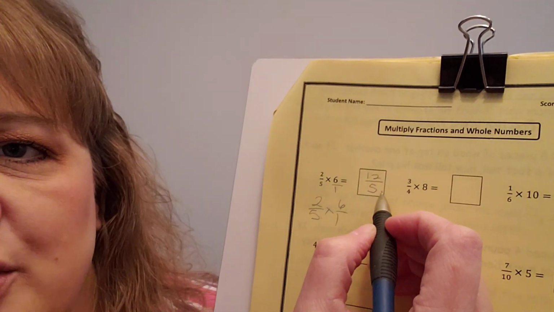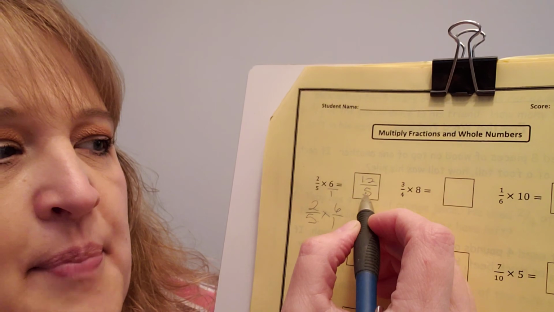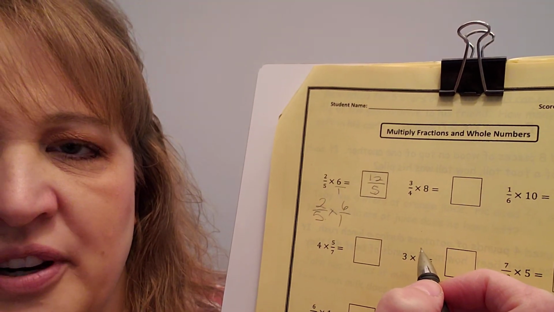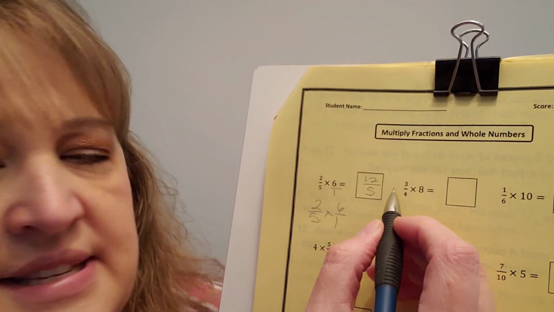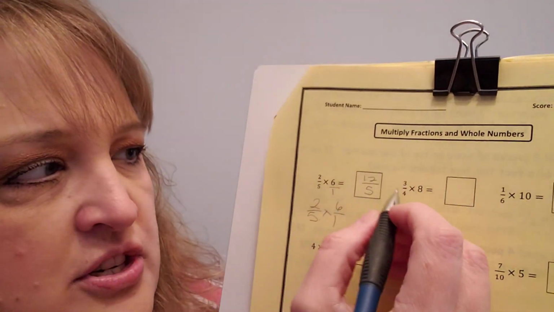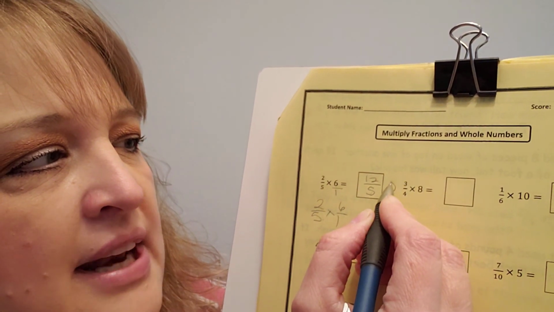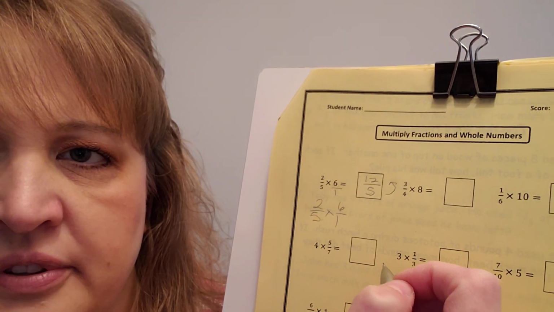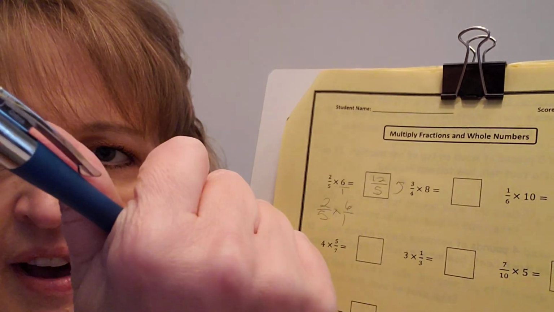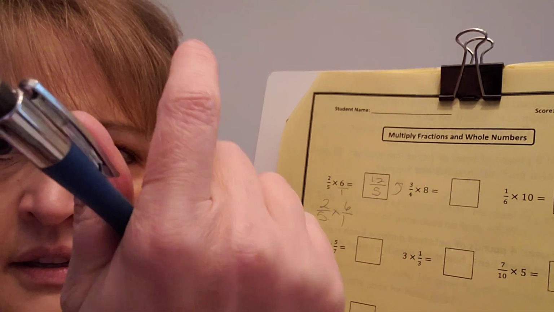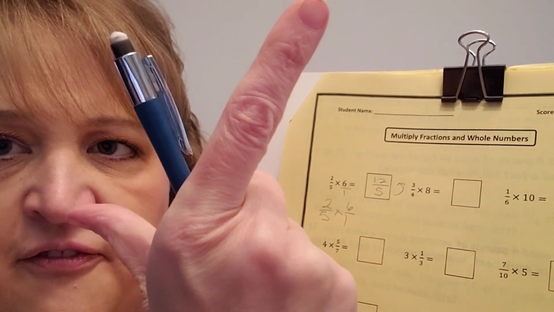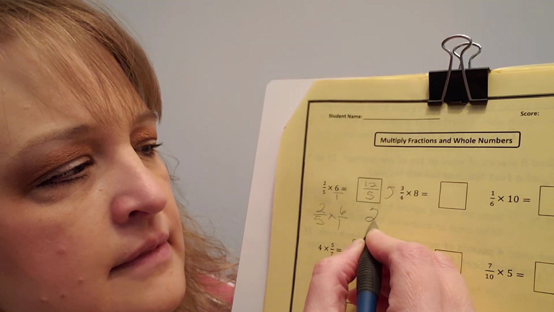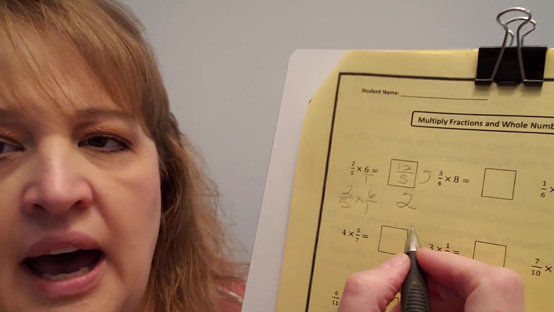Now, I don't have a number that I can divide the top and the bottom by that's the same number. I'm going to have some left over. So this is what I think to myself. Now, if you can do it, I want you to try with me. I'm going to ask myself, how many 5s are in 12? So I'm going to count 5, 10. Oh, I can't go to 15. So how many 5s are in 12? 2.